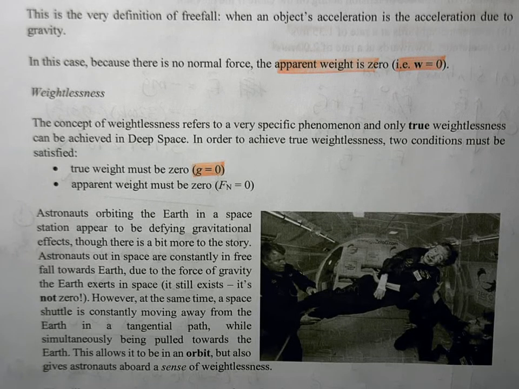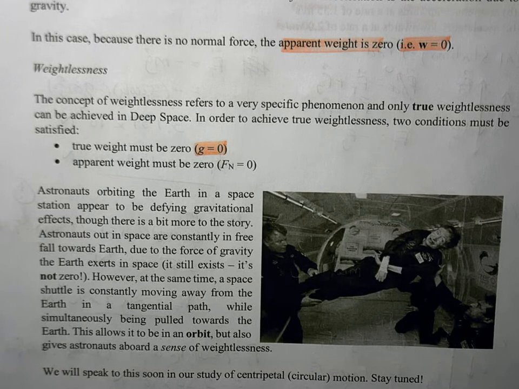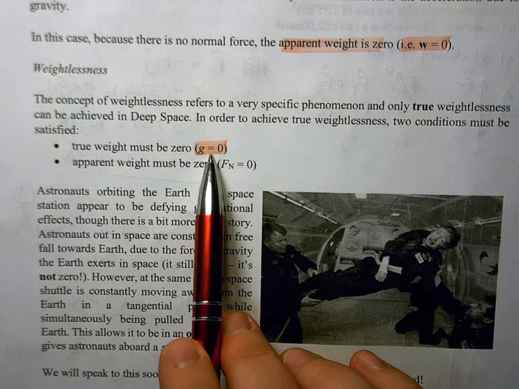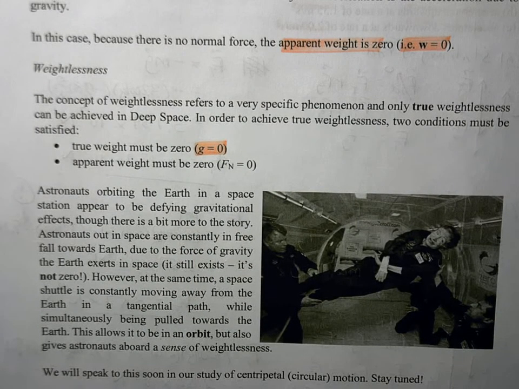We haven't talked about it yet, but in the next unit, we're going to talk about Newton's law of universal gravitation, and we're also going to talk about gravitational field strength. You're going to find that achieving this condition, we can get this to be really small, but we can't get it to be exactly 0. So the whole idea of true weightlessness is more of a myth.